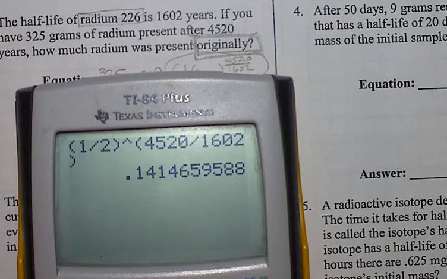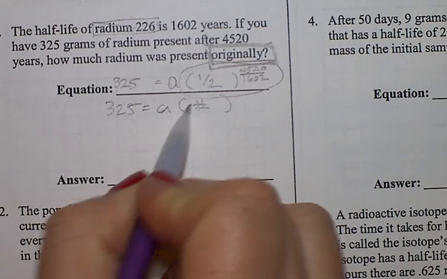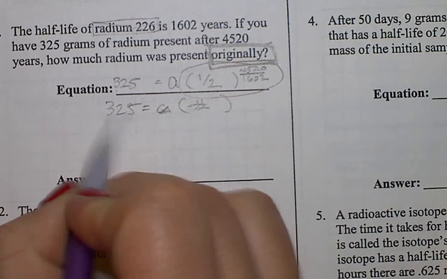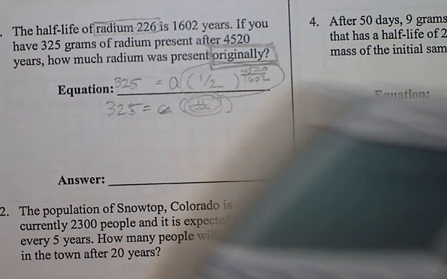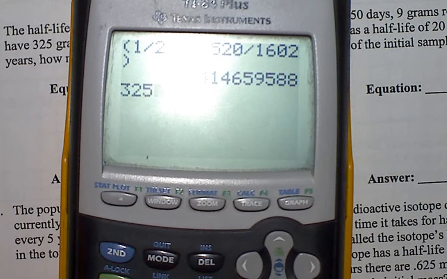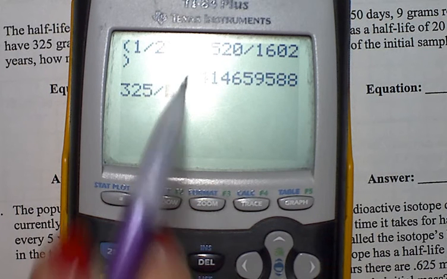I'm not going to even write it down. Now I want to solve for A. Right now it's being multiplied. Opposite of multiplying is dividing. So I'm going to take 325 and divide by this number that's on the calculator. 325 divided by this exact number. You can hit second, answer.